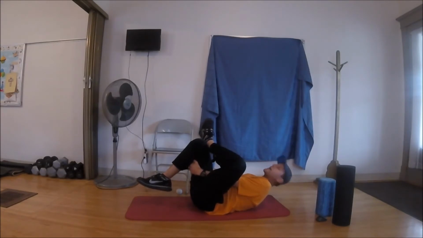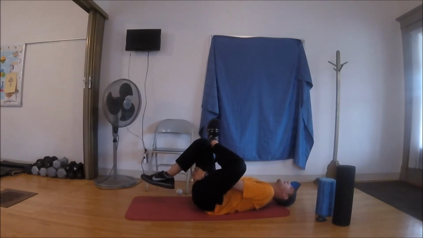If it's too much strain on your neck, bring your hands down, lay your head on the floor, and then just push it back.